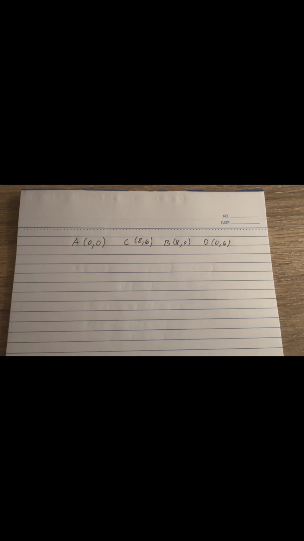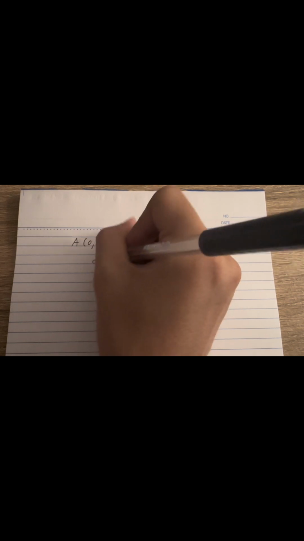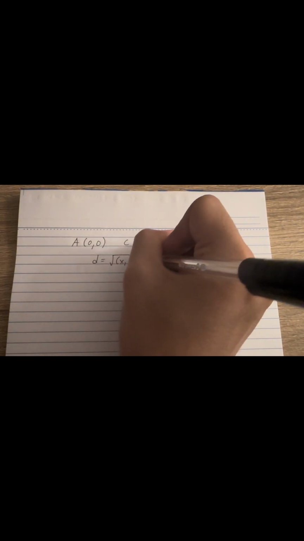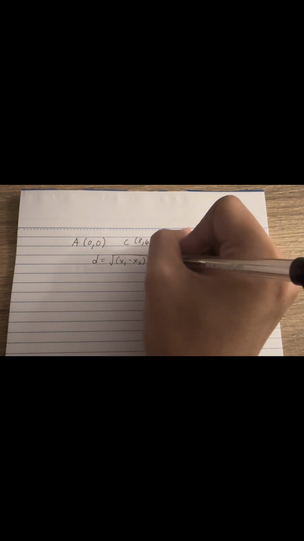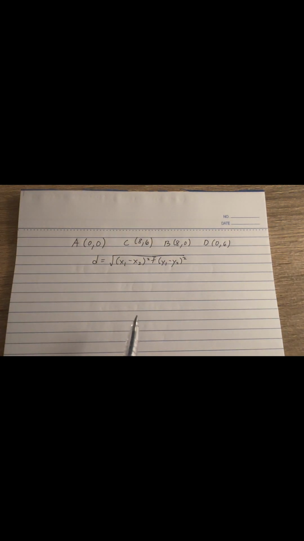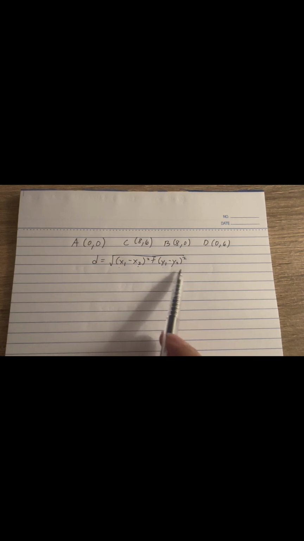So, first step is finding the length of the diagonal AC. In order to find AC, I will just rewrite the distance formula. So, it's x sub 1 minus x sub 2 quantity squared plus y sub 1 minus y sub 2 quantity squared. Take note that you can interchange x sub 2 and x sub 1 and y sub 2 and y sub 1. So, it could be d equals the square root of x sub 2 minus x sub 1 quantity squared plus y sub 2 minus y sub 1 quantity squared.